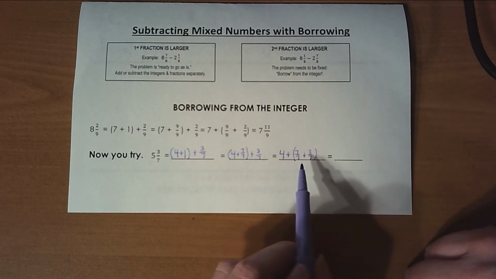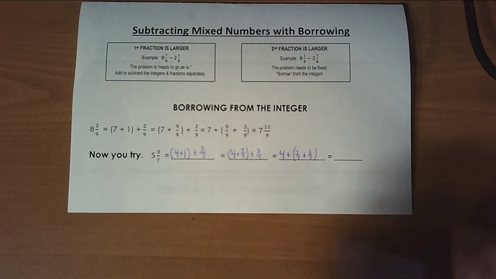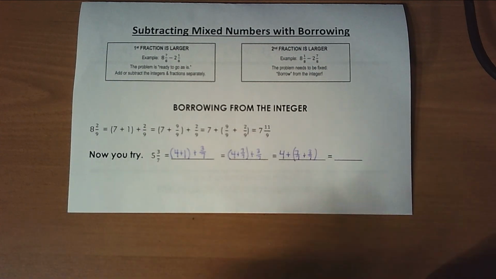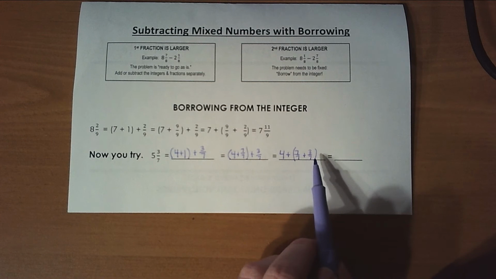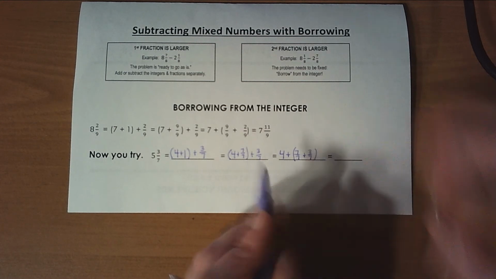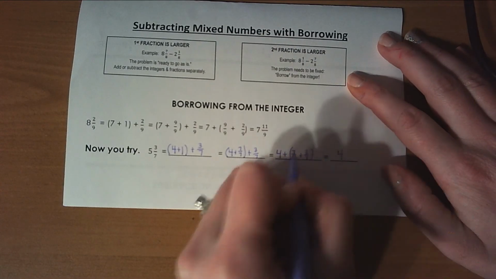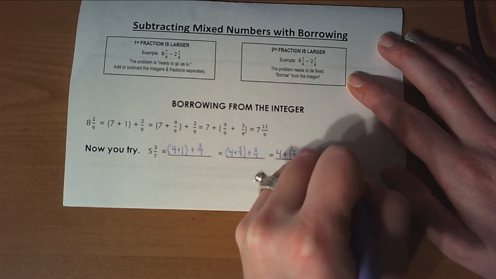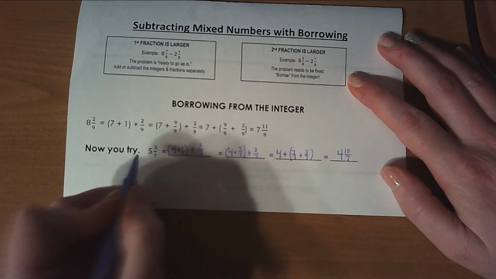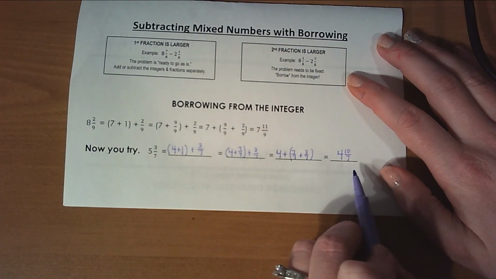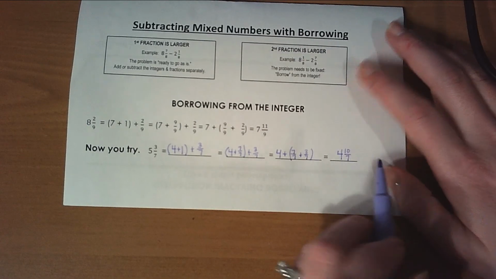That's actually probably more the associative property because we're changing the grouping, but either way, we're using those properties. And now we've got 4 as my whole number, and then 7/7 plus 3/7 is 10/7. So 5 and 3/7 is the same thing as 4 and 10/7.